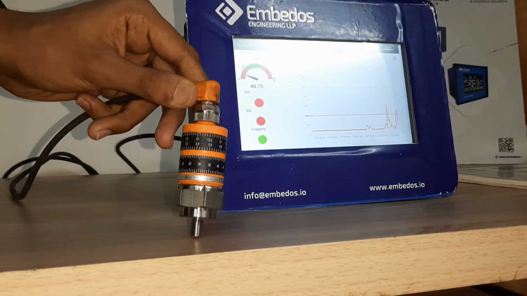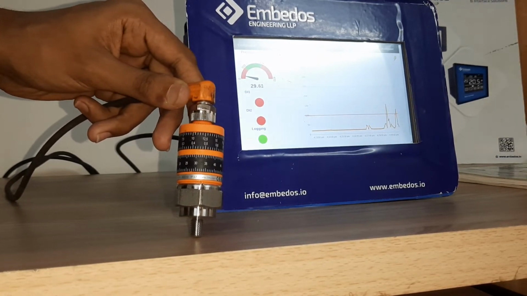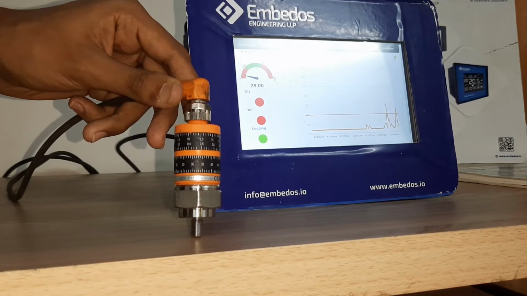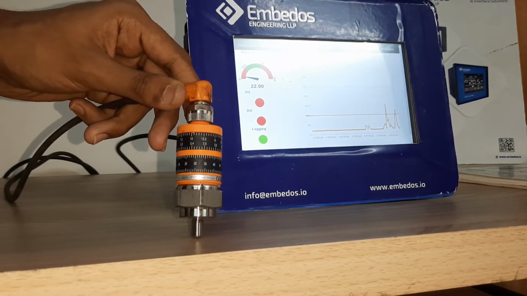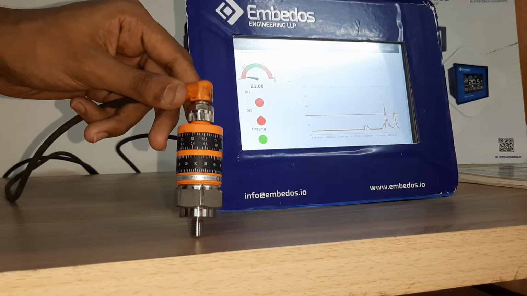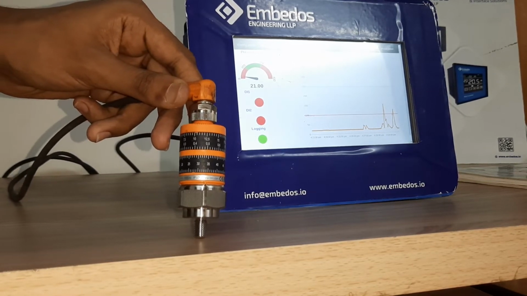Show the sensor, sir. Let it come inside the view. Sir, we are taking one more video on another phone. Now this video you can see on your screen is different from the video that is being taken separately. Alright, okay, go ahead.